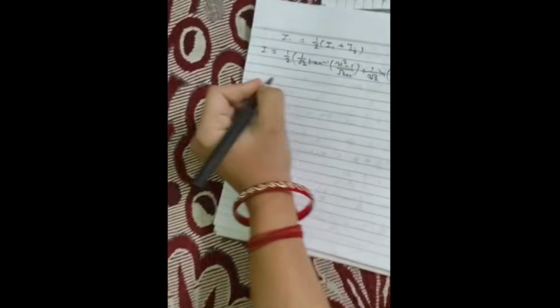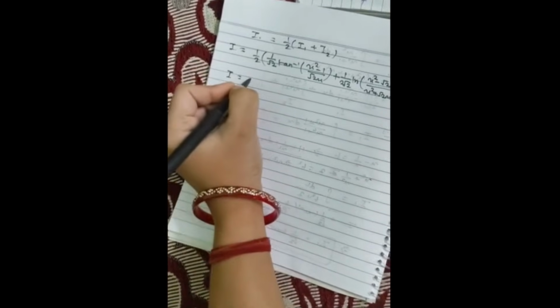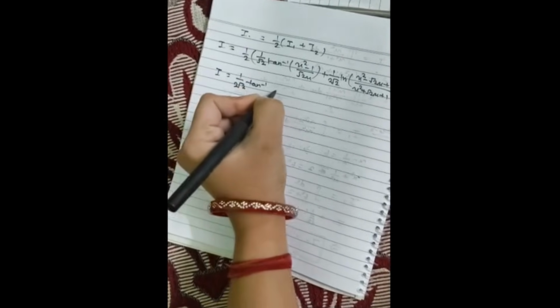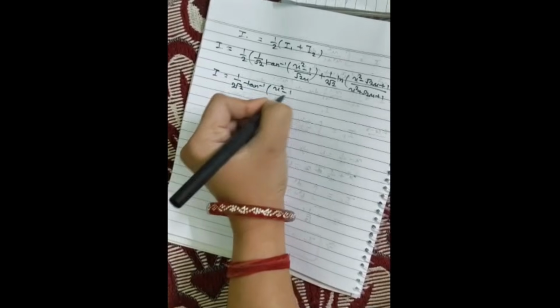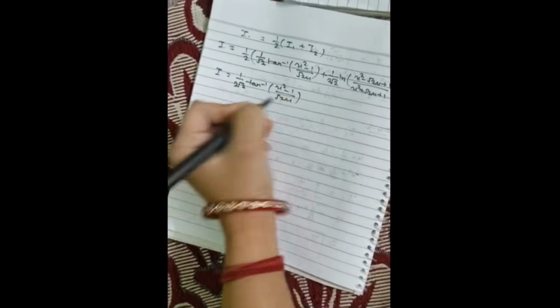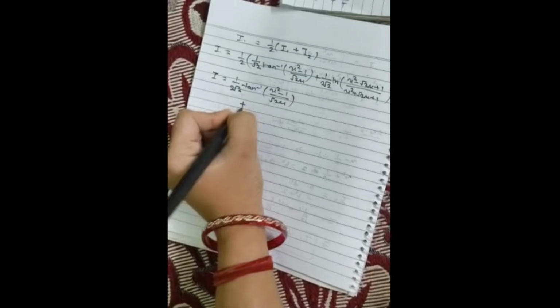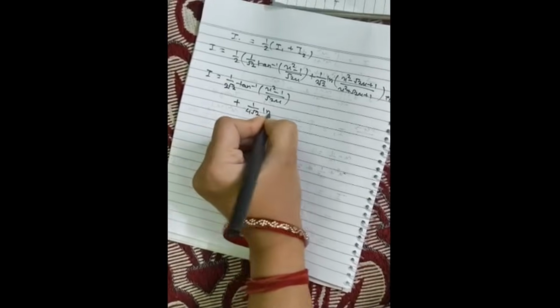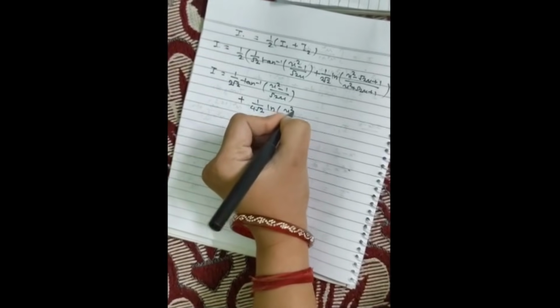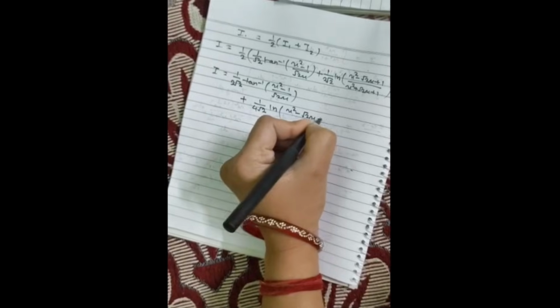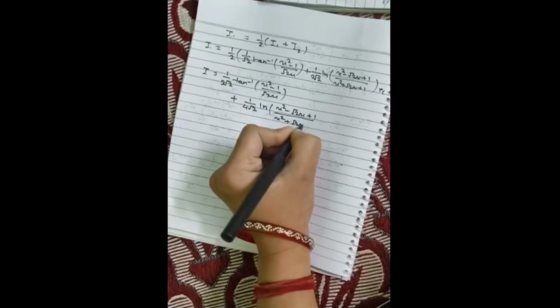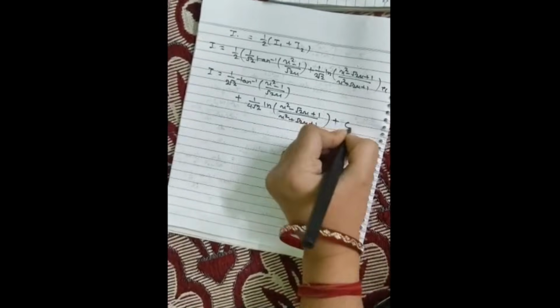Okay. So I is equal to 1 by 2 root 2 tan inverse x square minus 1 by root 2x plus 1 by 4 root 2 log x square minus root 2x plus 1 divided by x square plus root 2x plus 1 plus c. This is our final answer. Okay.